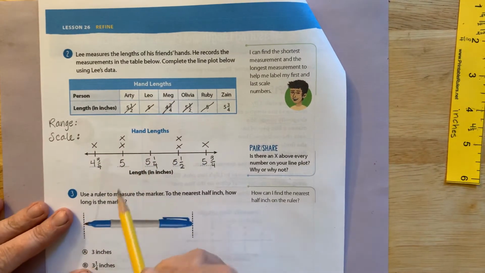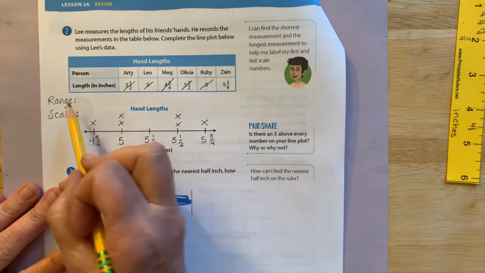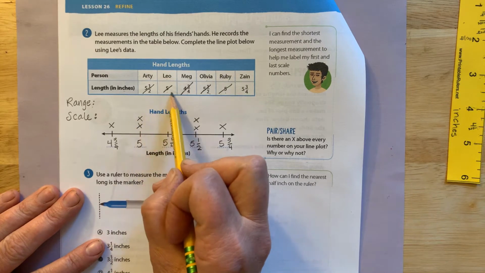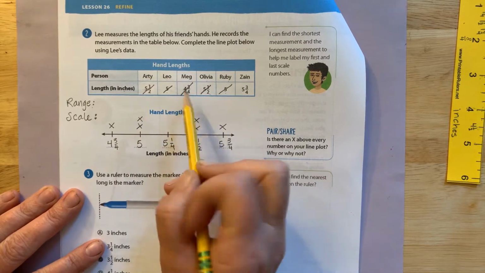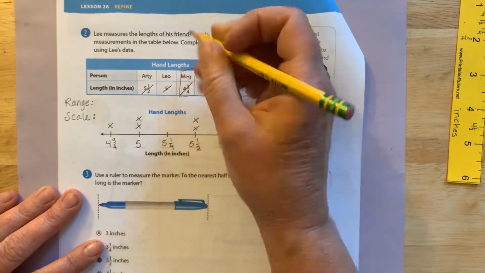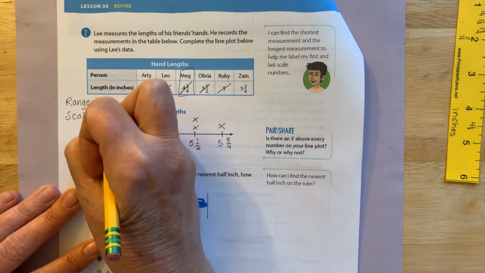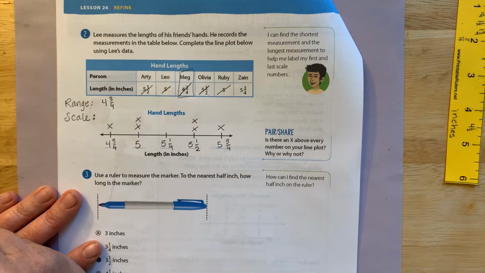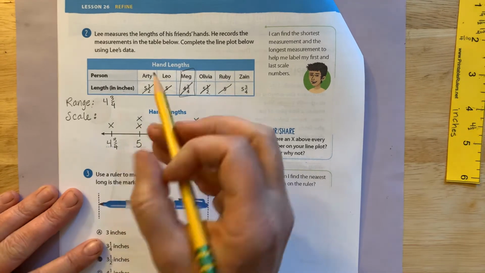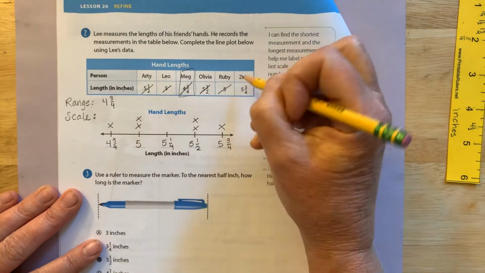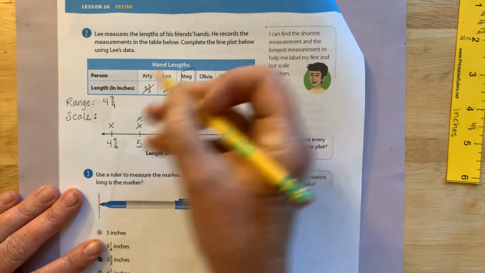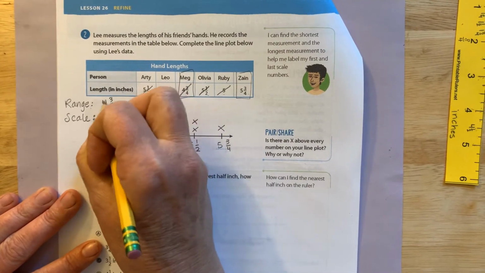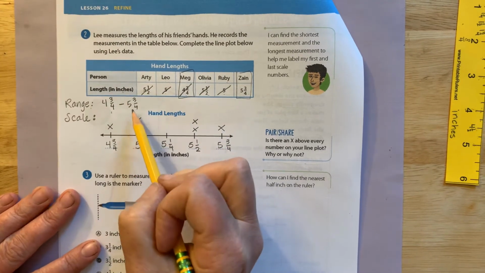Now, before you could start your line plot, you had to find the range. What is the smallest or the shortest hand? It was Meg. Meg had a 4 3/4. So that was the smallest hand length. What's the longest hand length? Who had the longest hand? Oh, look, Zane had the longest hand at 5 3/4. So our range is from 4 3/4 to 5 3/4.